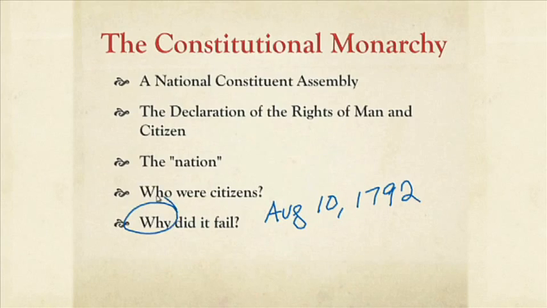Why? Historians can argue whether or not it was bound to fail. I could make a pretty plausible argument, though, that it was not bound to fail. It failed because of particular choices that they made and particular circumstances that they faced, in decisions its leaders made in 1790 and 1791. First, they made some key financial decisions.